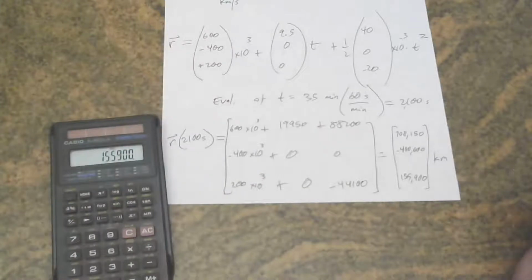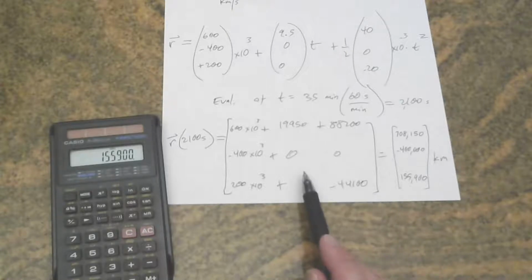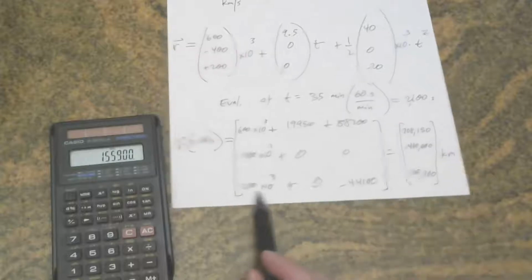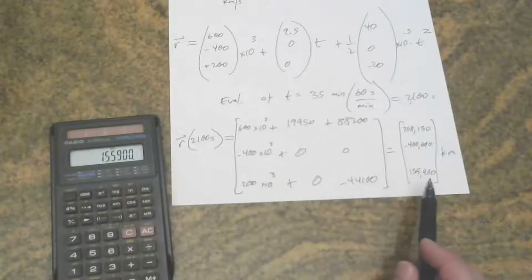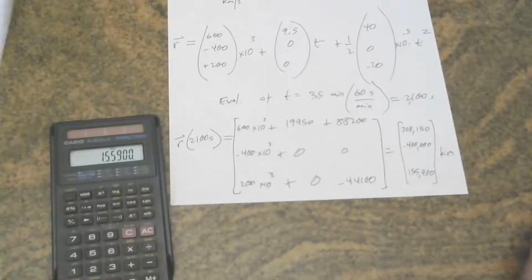Sometimes the person who prepared the written solutions has a typo, but that's not necessarily the case for the answer in Mastering Physics. So what am I doing wrong here? I don't think I'm doing anything wrong. I checked this number twice. This number is larger in magnitude than this number, so when you add them up, you should still get a positive number, and yet the book has a negative number. I'm not going to sweat it. Moving on.